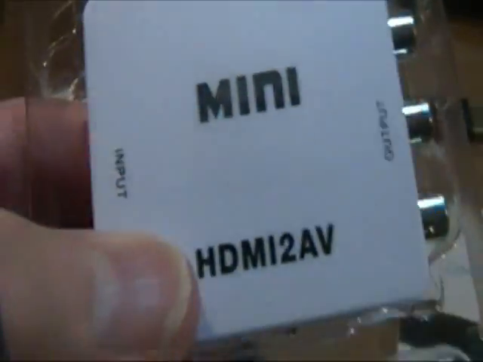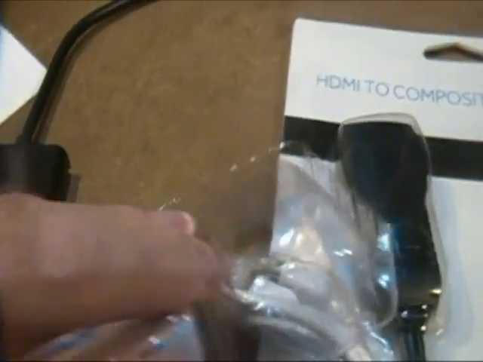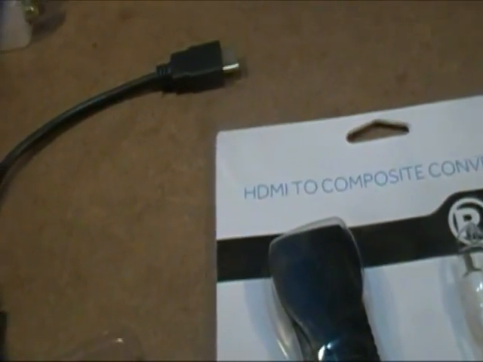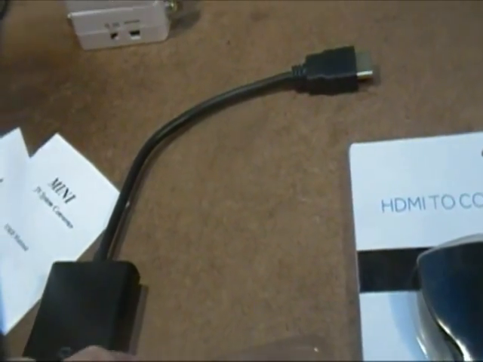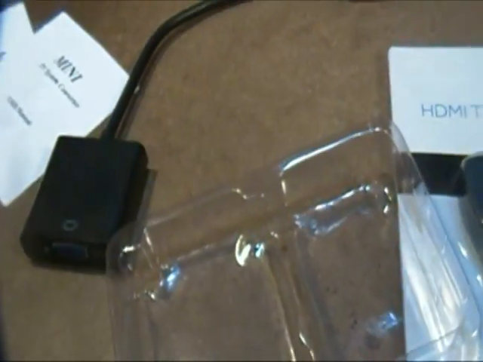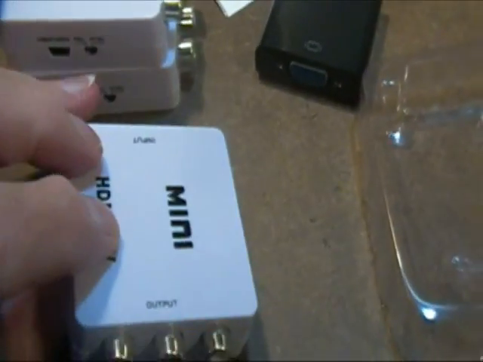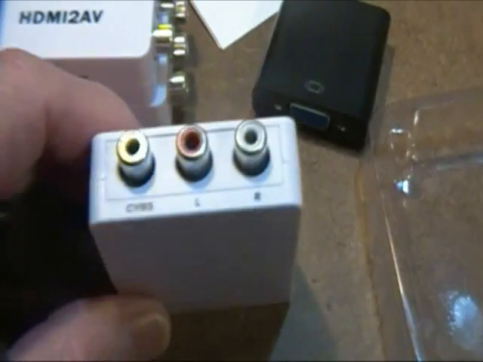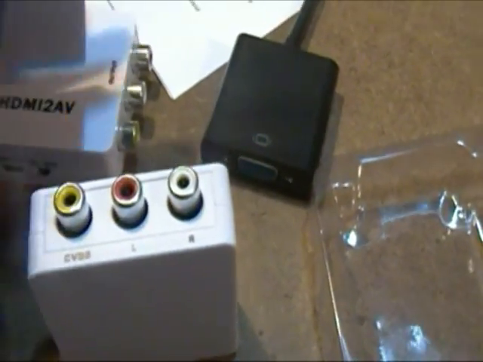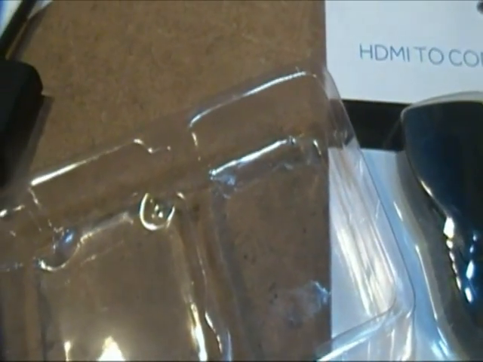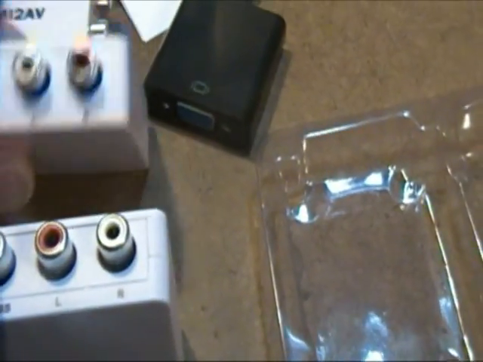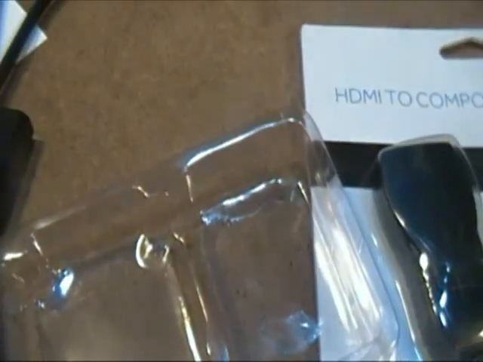The difference is that if you look at, let me take this one out so you can see it a little better. Sorry for the rustling. If you look at the connections, they are the same colors, but they're in a different order. Okay, this is the mini that doesn't work. This is the one that does.